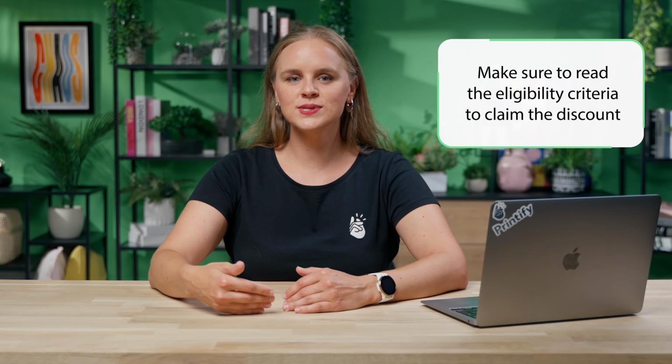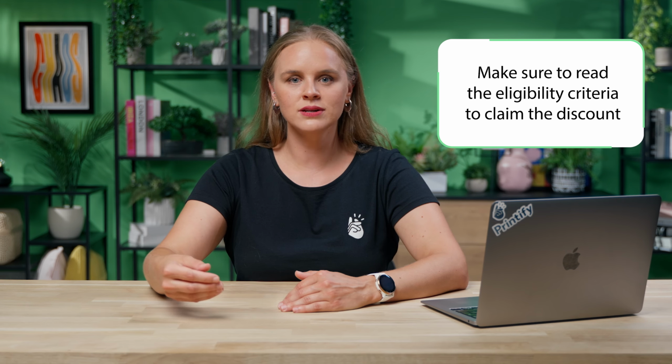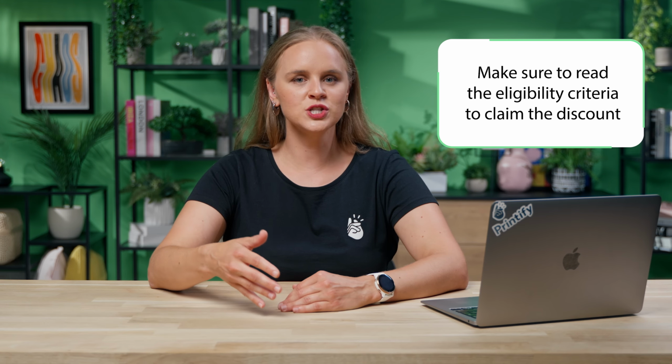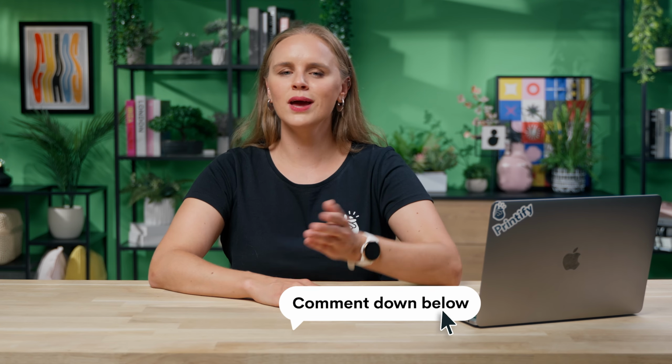Finally, if you're using a coupon from a specific promotion, make sure to read up on the eligibility criteria to claim the discount. Depending on the campaign, a coupon may or may not be used under certain conditions. If you're ever unsure, feel free to leave us a comment down below and we'll be happy to help. Printify coupons are a great way to save money on your orders.